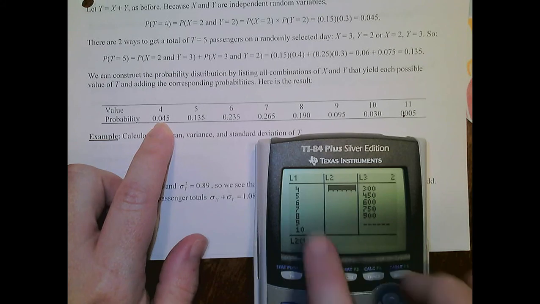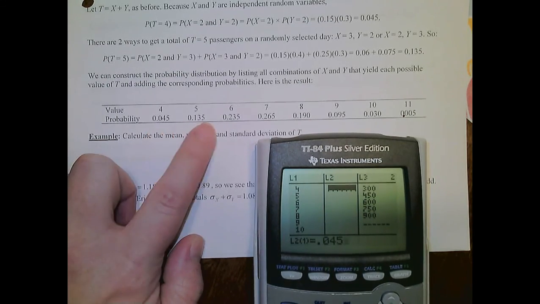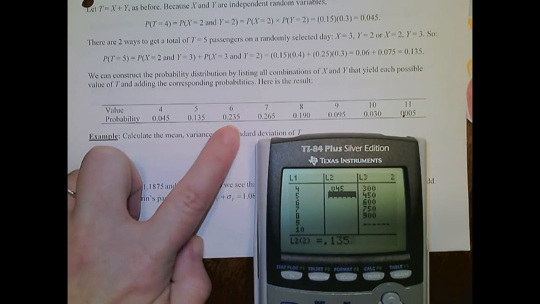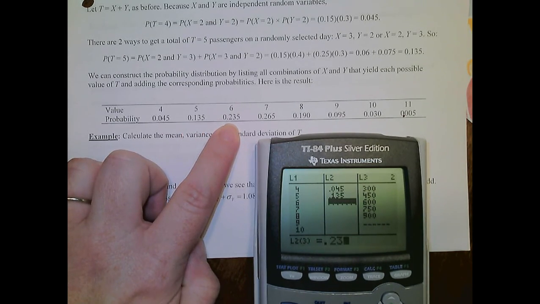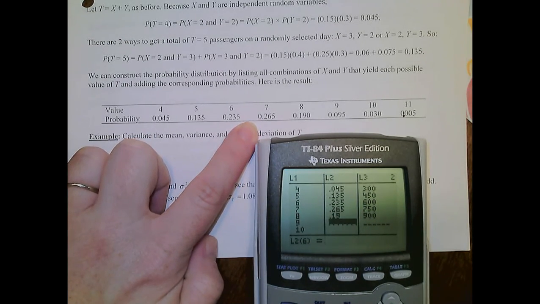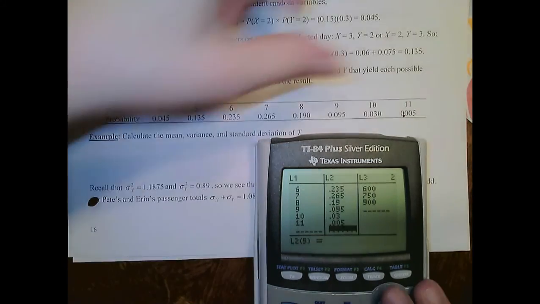So for 4, the probability is 0.045. For 5, the probability is 0.135. Then we have 0.235, 0.265, 0.19, 0.095, 0.03, 0.005. Just double check those real quick.